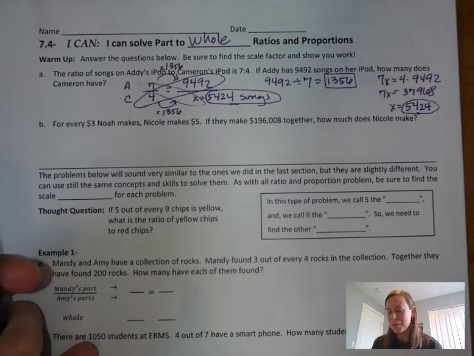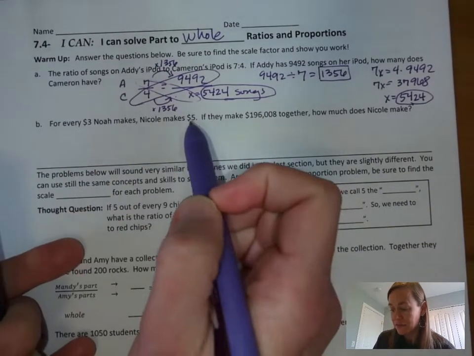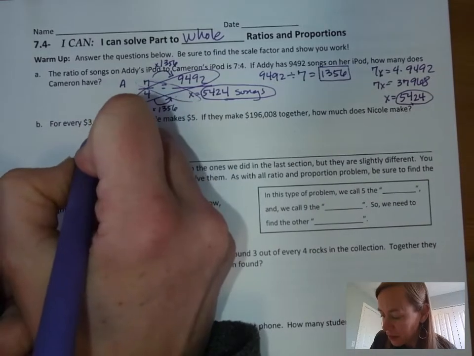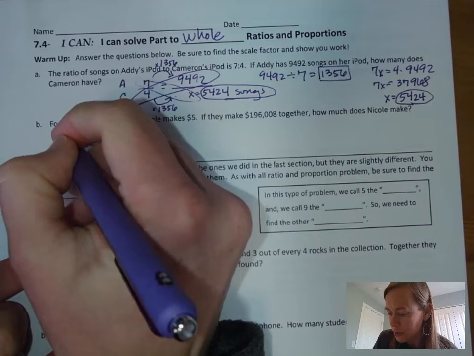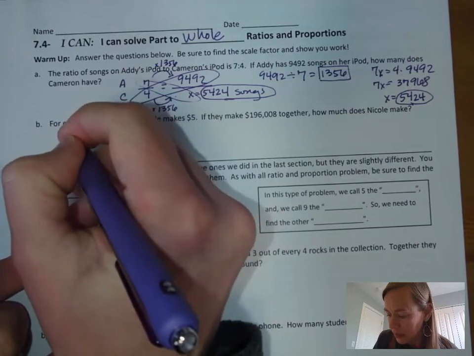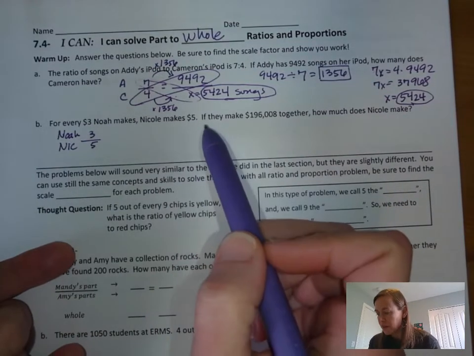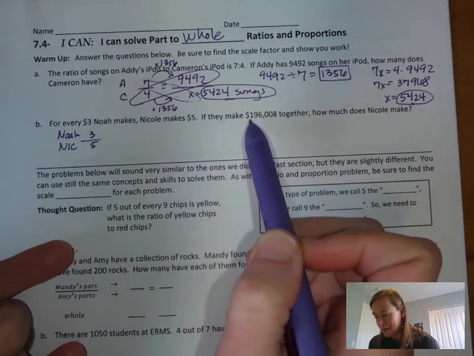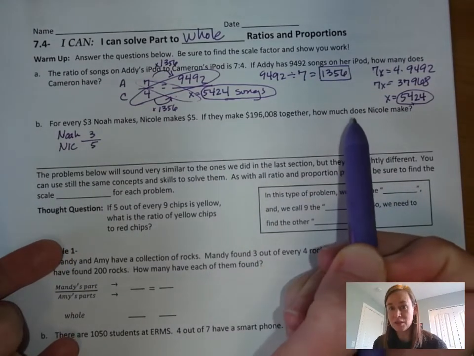Let's do problem B, warm-up B. For every $3 Noah makes, Nicole makes $5. Okay, so we've got 3 and 5, and we have Noah and Nicole, so I can't get away with just writing an N, can I? I'll say Noah, and then I'll write Nick for short. If they make $196,008 together, how much does Nicole make?